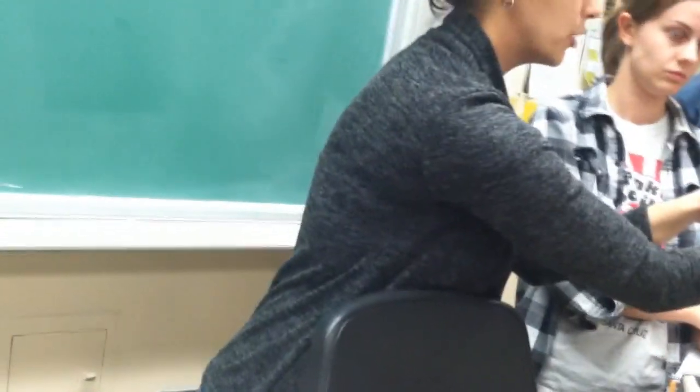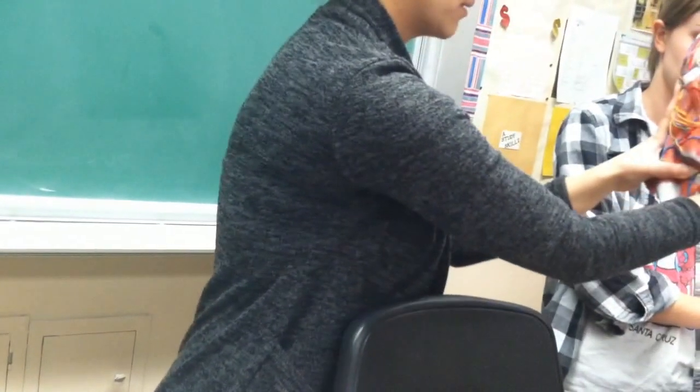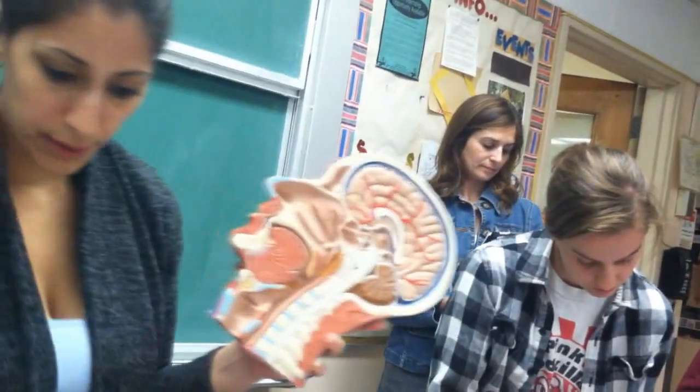Let me make sure you guys saw that too. Number 11 with an arrow, and where the arrow is pointing, that's the interventricular foramen. It's a hole between the left and right lateral ventricles, and it's right by the choroid plexus.